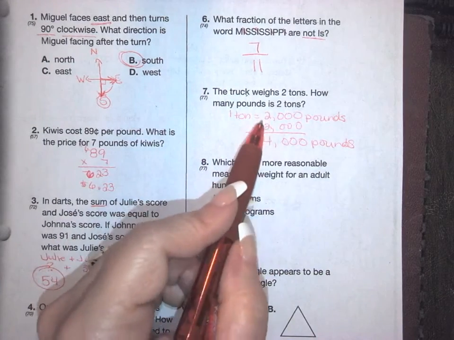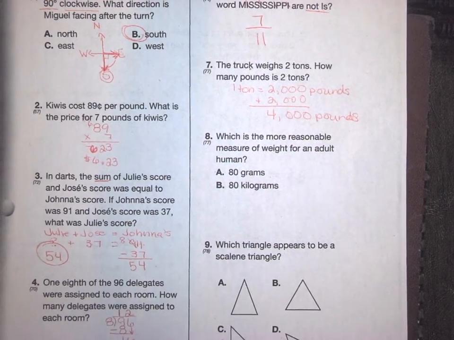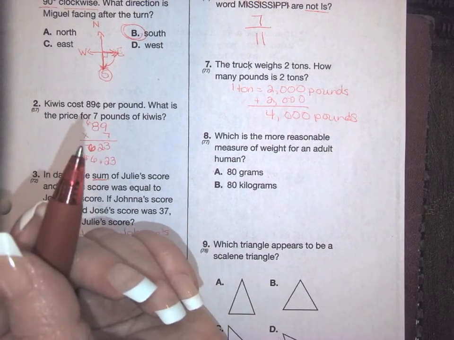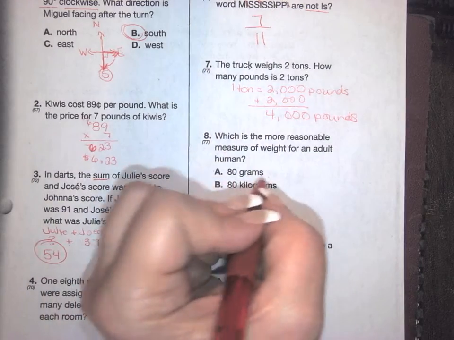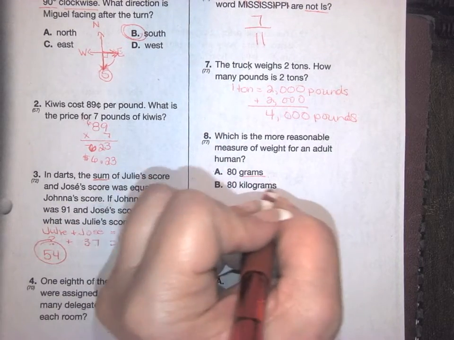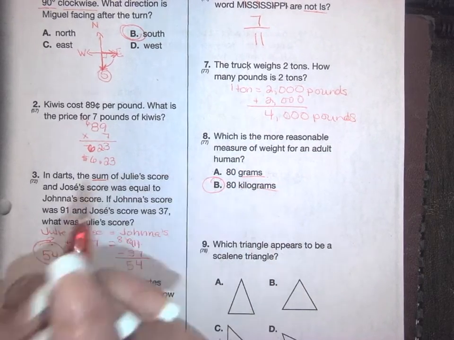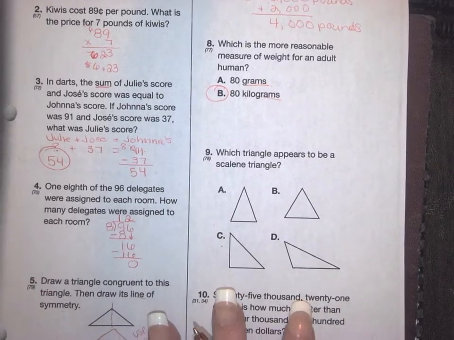So 2,000 plus 2,000 gives me 4,000. All right, number 8. Which is more reasonable measurement weight for an adult human? Grams are like paper clips, so 80 paper clips, or about 2 pounds a piece for a kilogram, so we'd have to say B is more accurate.